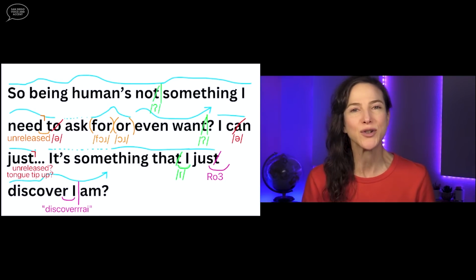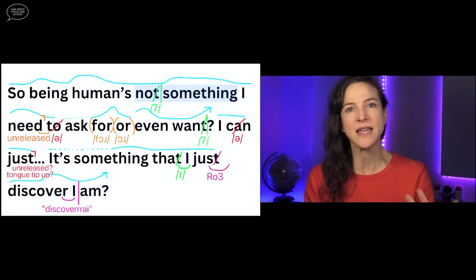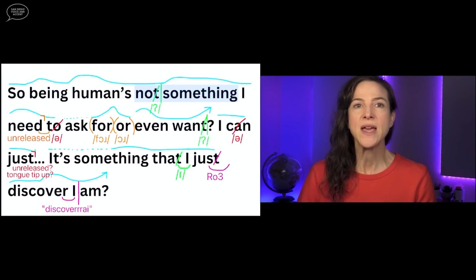Now let's move on to her linking, and you'll see some very familiar symbols already. I hope they're familiar to you by this point. So the phrase not something, we have a final T linking to a consonant, so she uses a glottal stop T. Not something. Vocal cords only. Not something.